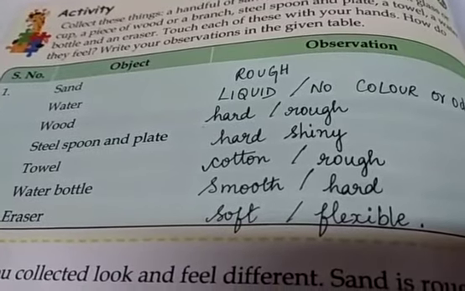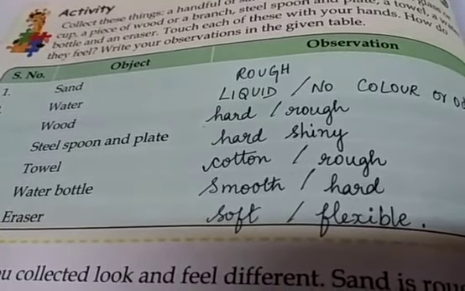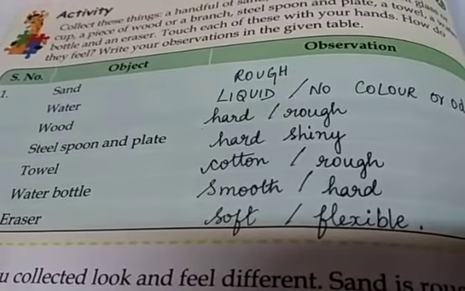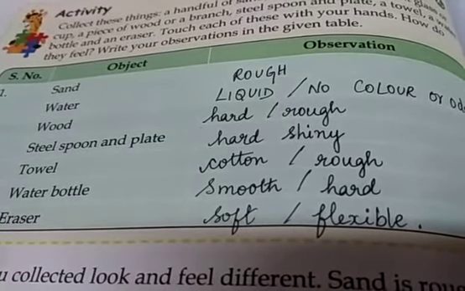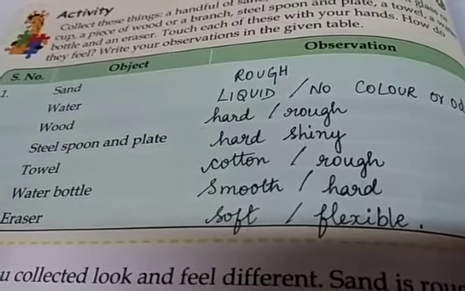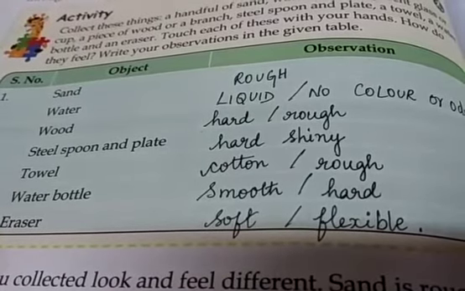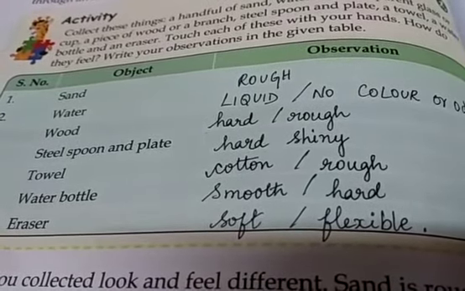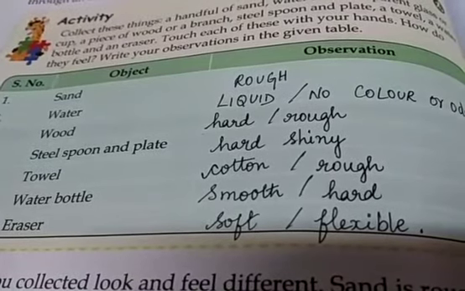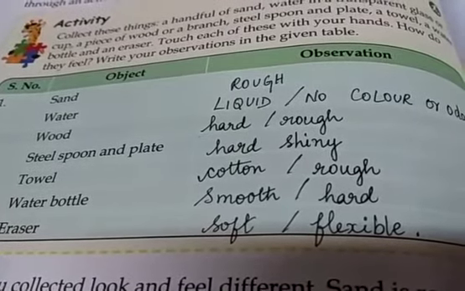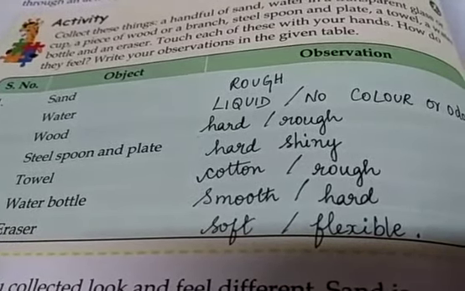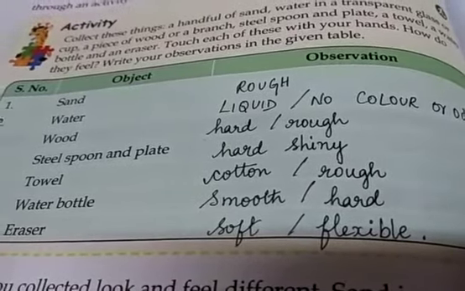Then we have water bottle. How does the water bottle feel? If you touch it, you rub your hand over that, it is smooth. But if you press it, it is very hard. Then what about eraser? Eraser, when you press, it is a little softer than other materials and also it is flexible. It will not break when you are erasing.